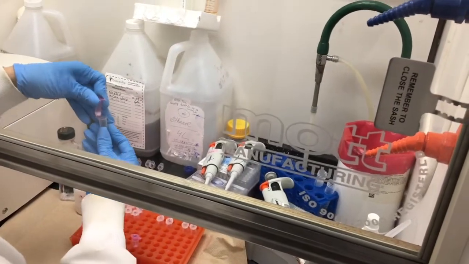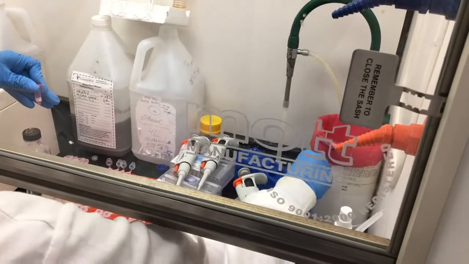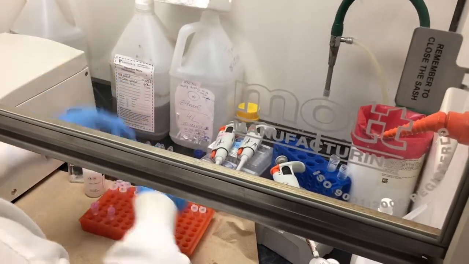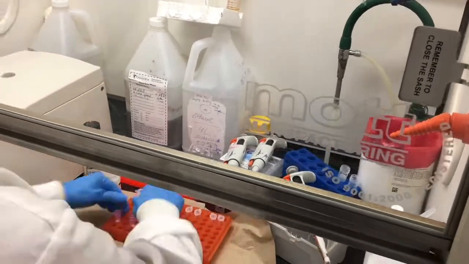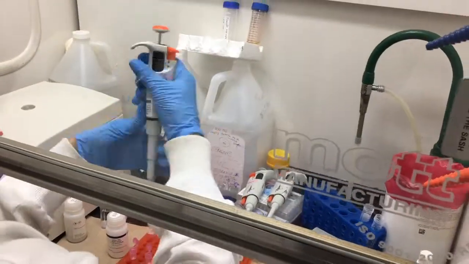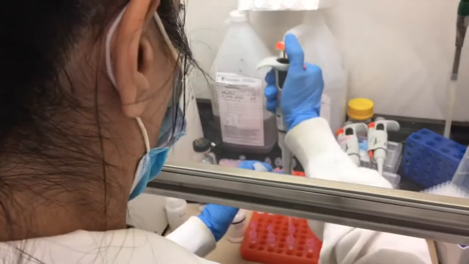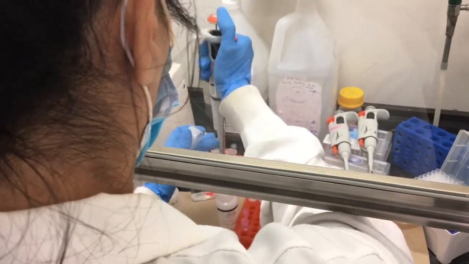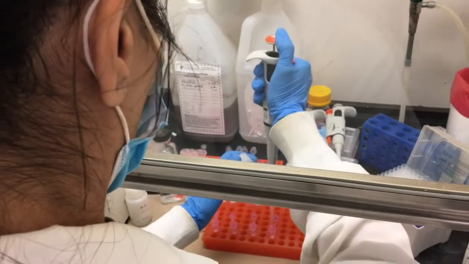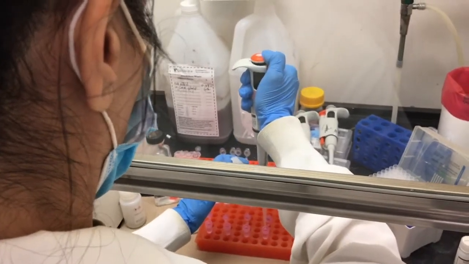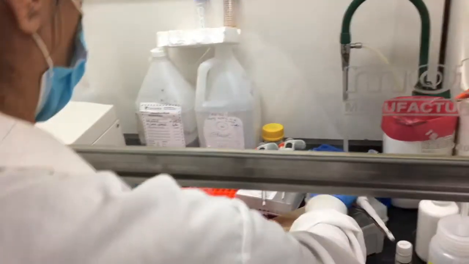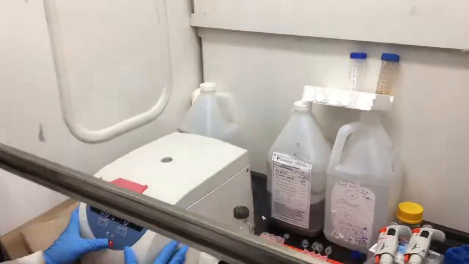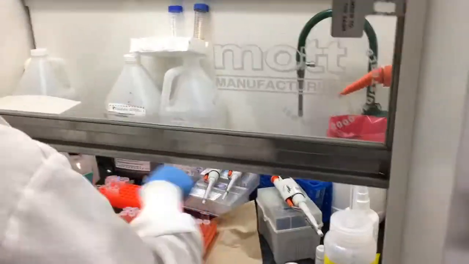Discard the flow-through again. We add another volume of the first wash buffer to each column, then spin again. Discard the flow-through.